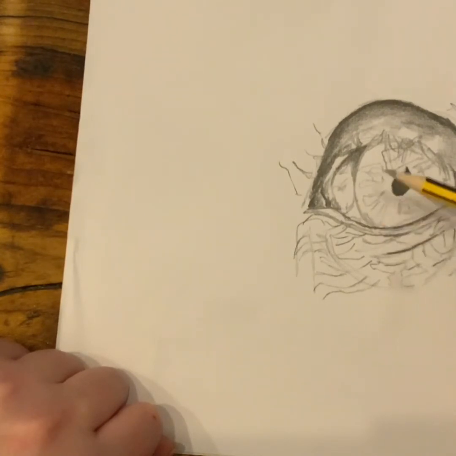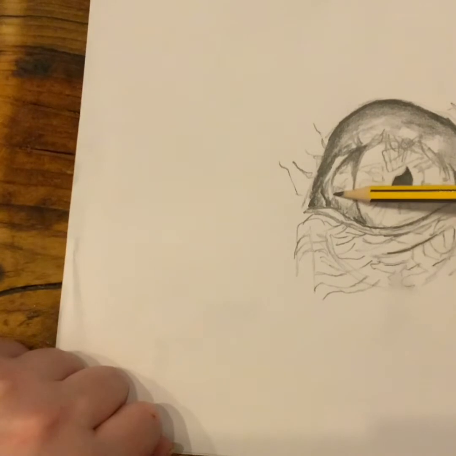So even within that white, there'll be areas that are a little bit darker that you need to just reinforce. And as you get more confident, you'll just jump between the tones where they're necessarily at.